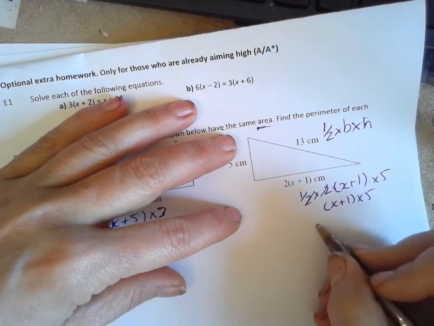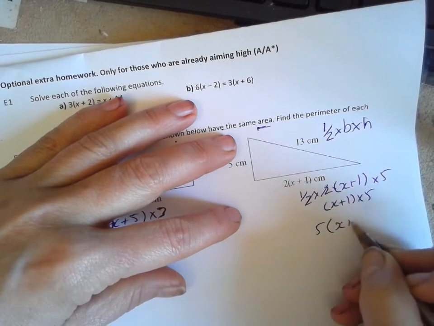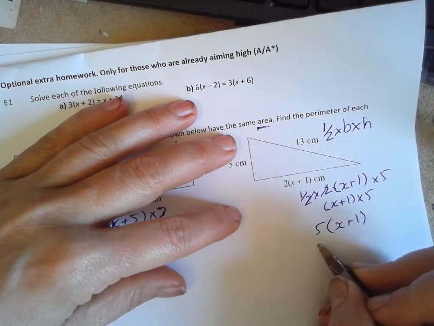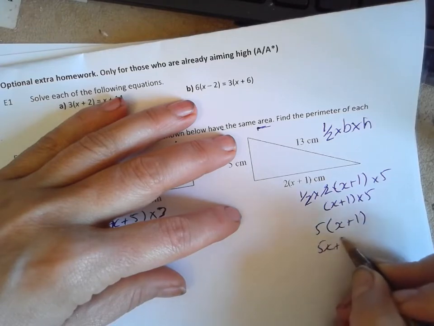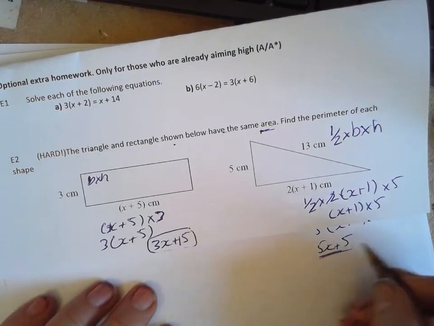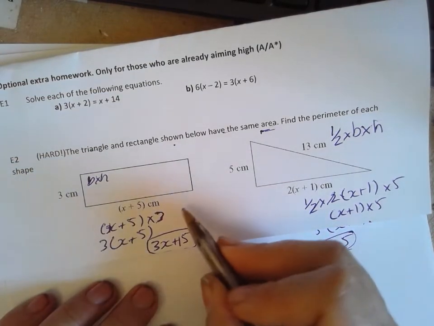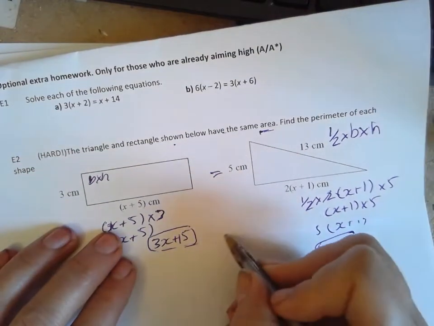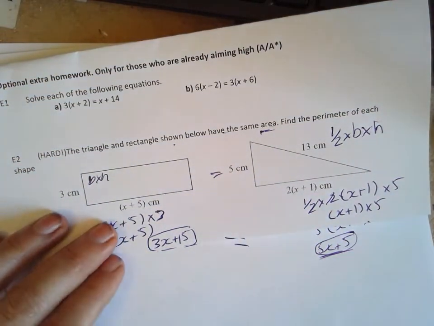But that can also be written like that, and that can be expanded. So that is the area of the triangle. And the question says the area of the rectangle and triangle are equal. So that is equal to that. So then you have an equation.